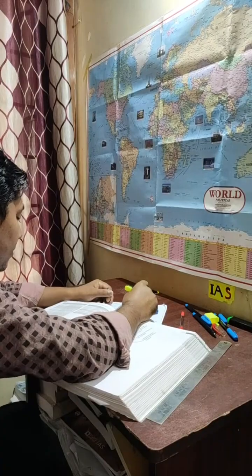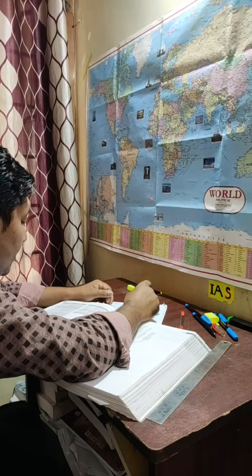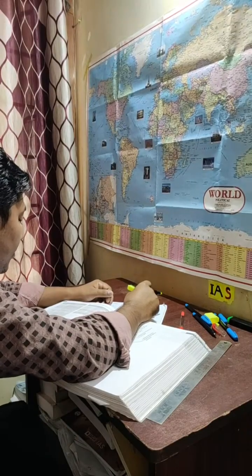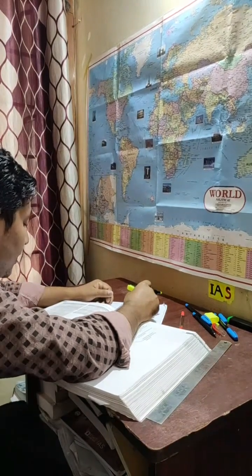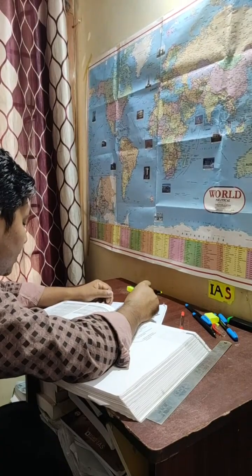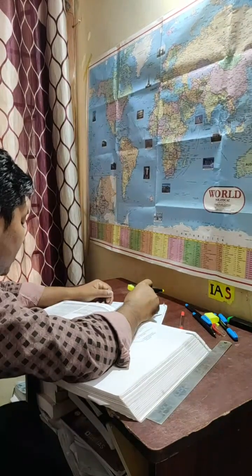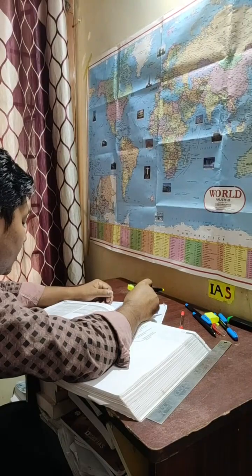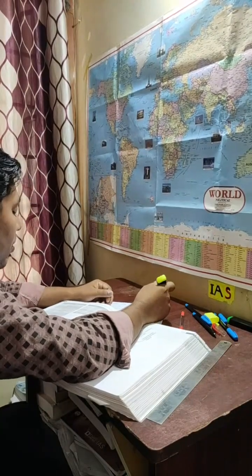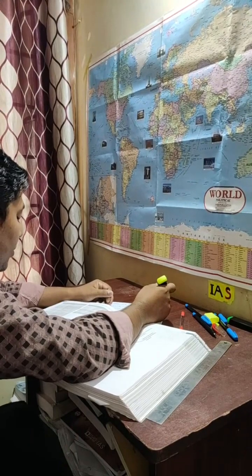Serial number, countries, and the borrowed feature of the Indian Constitution. Number 1, Australia: concurrent list, federal freedom of trade, commerce and intercourse, and joint sitting of the two Houses of Parliament. Number 2 is Canada: federation with a strong center, vesting of residuary power in the center, appointment of the state governor by the center, and advisory jurisdiction of the Supreme Court.